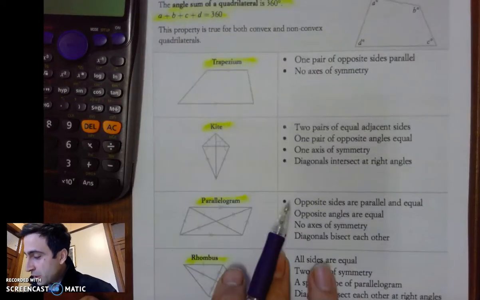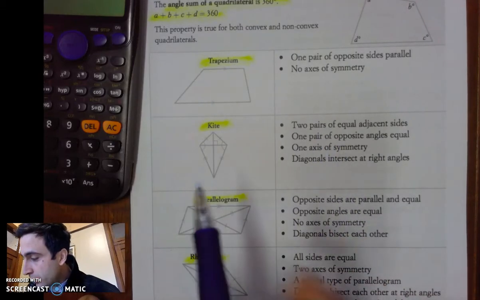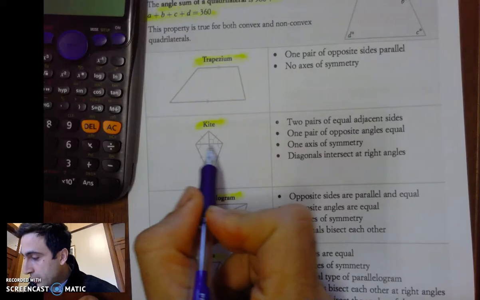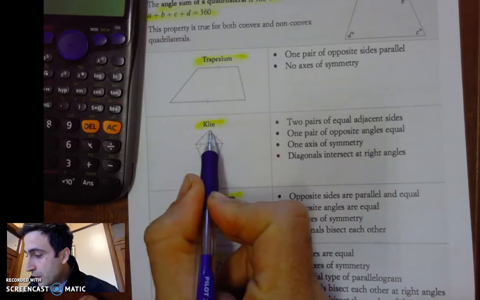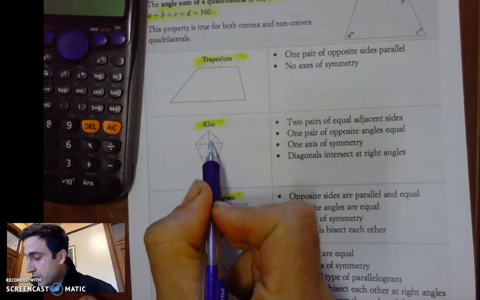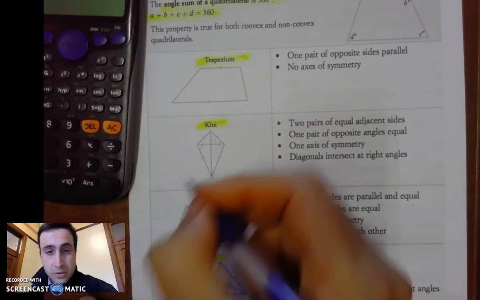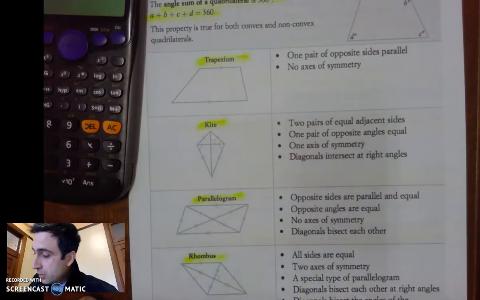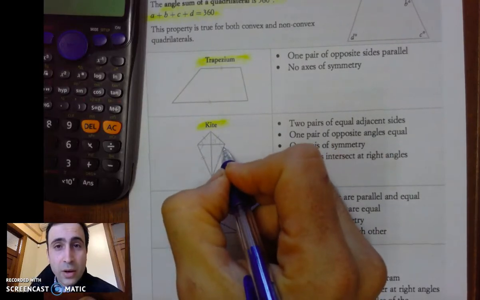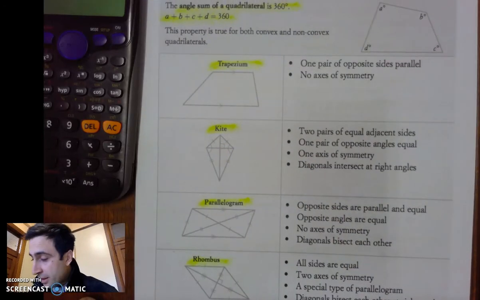But rhombuses and kites are quite special in that the diagonals, if you go from diagonal to diagonal, draw a line, diagonal to diagonal, draw a line, those will always meet at a right angle. And you'll see down here, they'll always meet at a right angle. They'll also have opposite angles, or a pair of opposite angles that meet. They don't have an axis of symmetry.